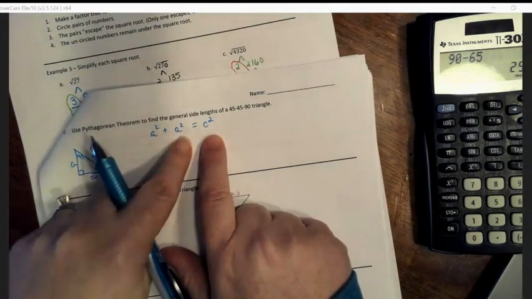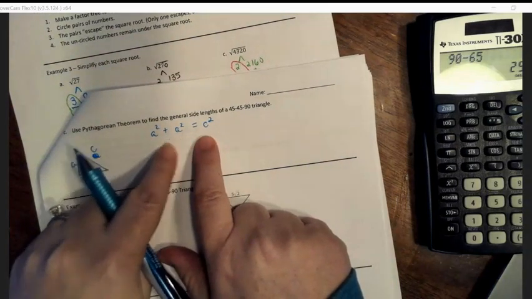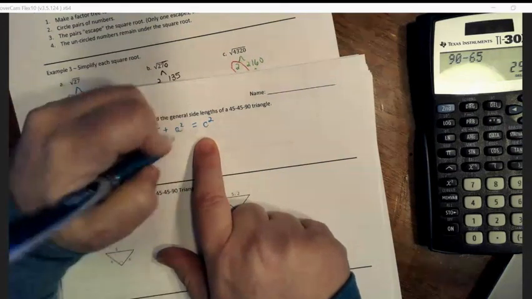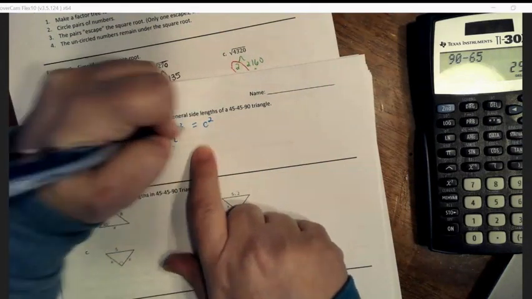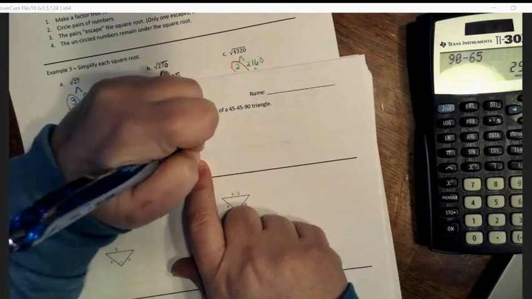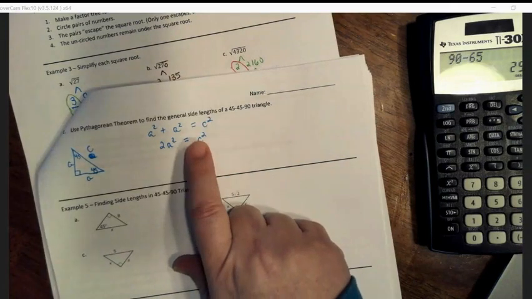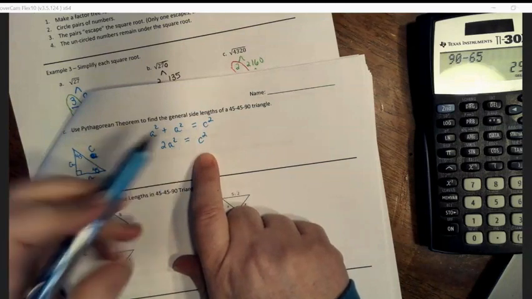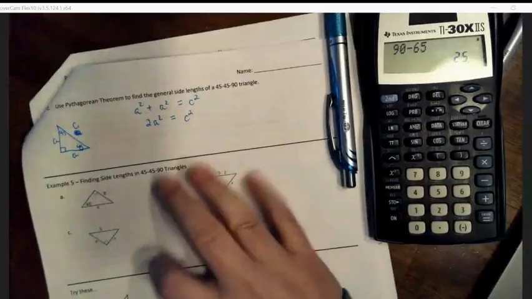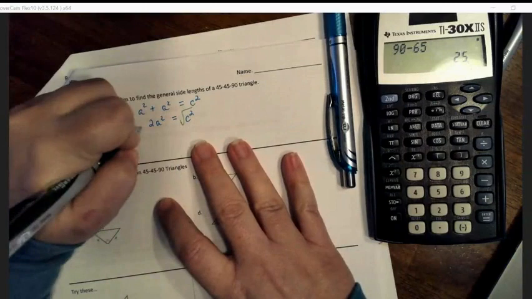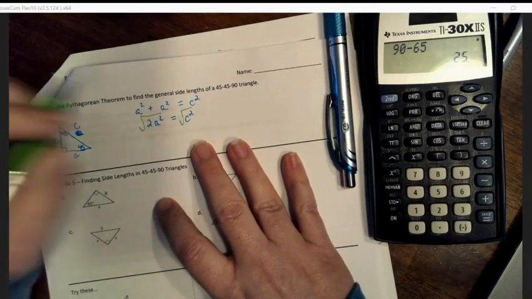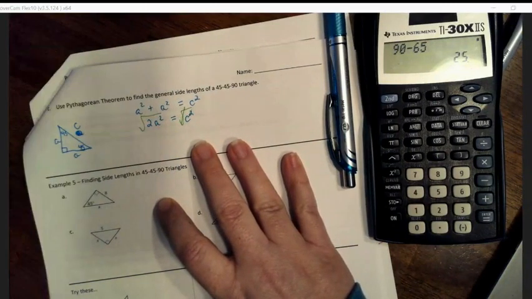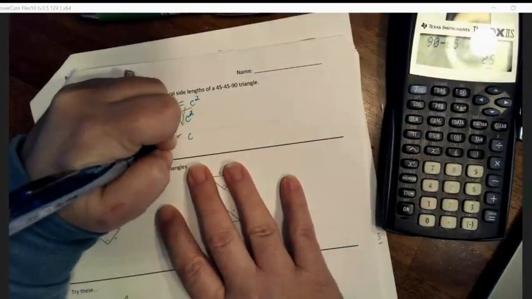We want to solve for C squared, or we're going to solve for C. So I can combine the like terms here. You get 2A squared equals C squared. And then remember, to solve for a variable that's squared, you take the square root of both sides. And then this squared and this square root are going to cancel each other out. So all we have left on the right side is the C.